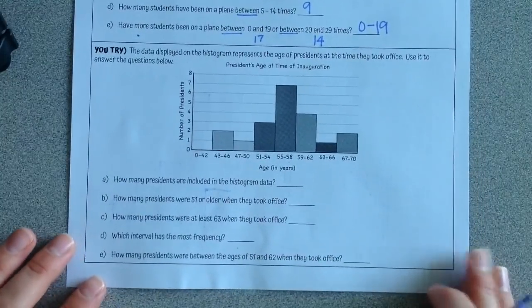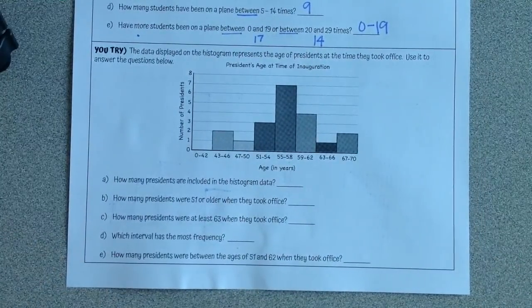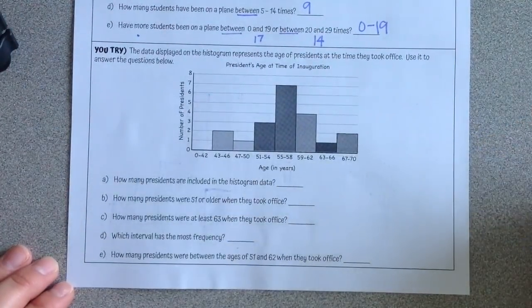All right, so you are going to go ahead and go do the U-Try. You do not need to make your own histogram. You are going to be analyzing the histogram that is given to you.